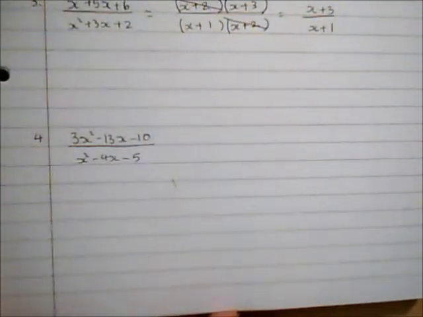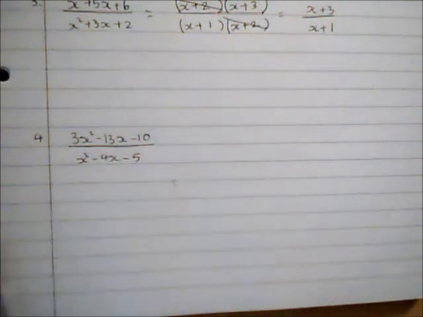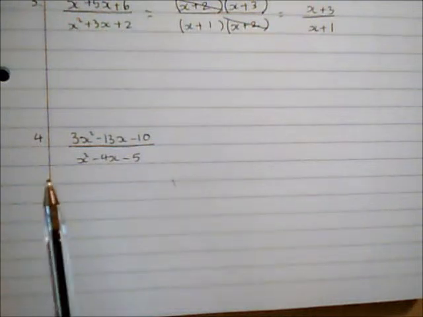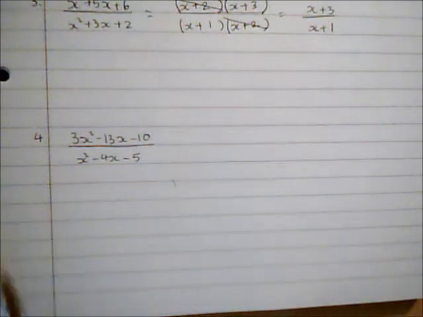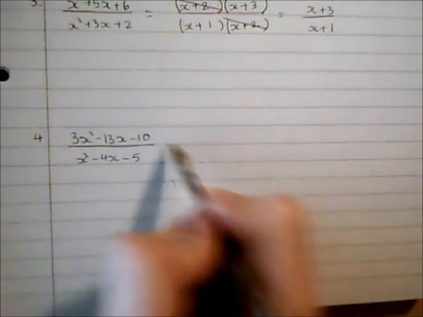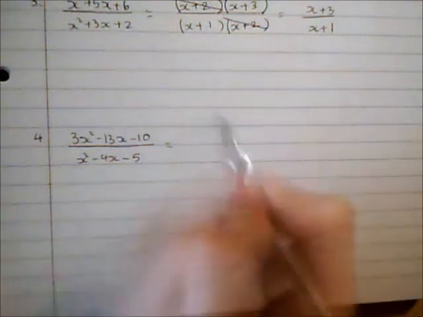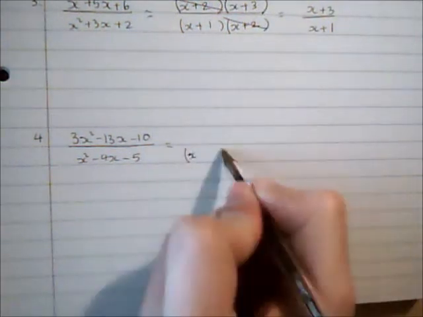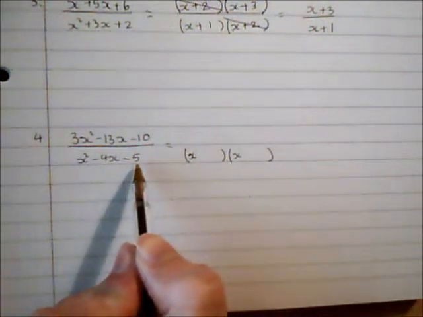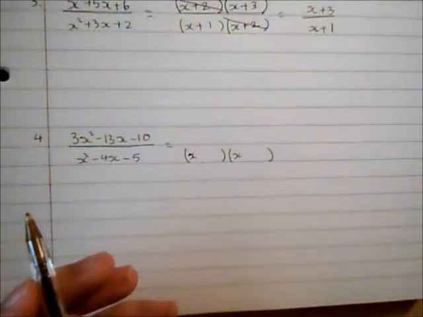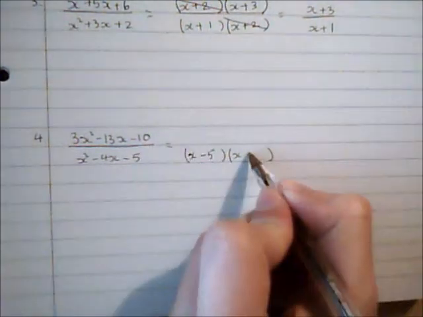Final example, I've got a far more difficult quadratic to try and factorise on the numerator this time, because the coefficient of x squared is not 1. So I could go through and use the methods we learned in C1 for factorising that, but what I'm actually going to do instead is just factorise the denominator first, because this one is a much more straightforward thing to factorise, because the coefficient of x squared is 1. So I need two things with a product of negative 5 and a sum of negative 4. So that will be negative 5 and positive 1.